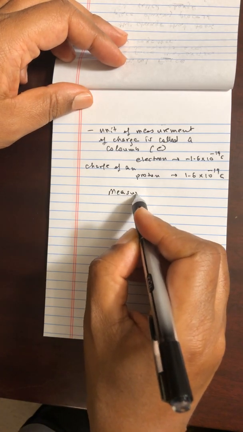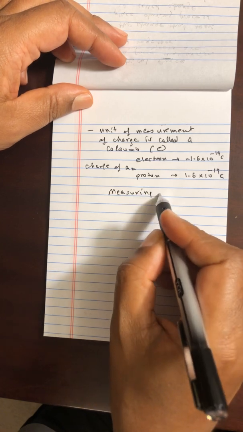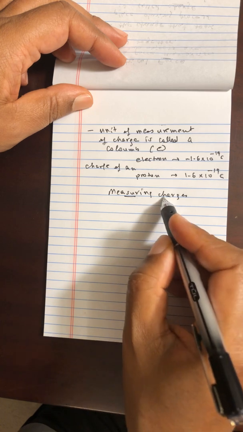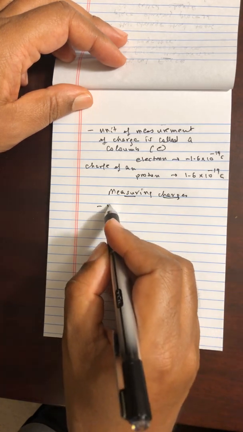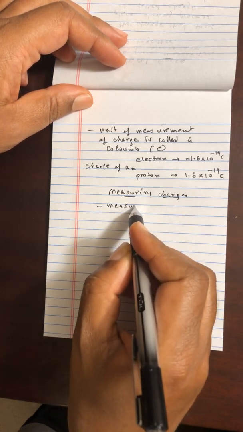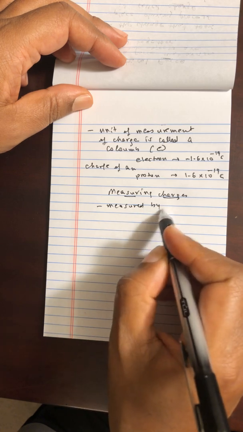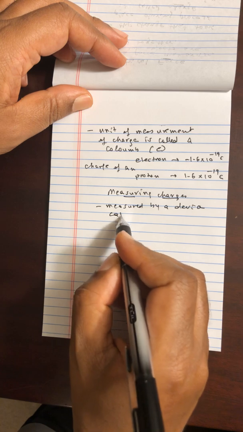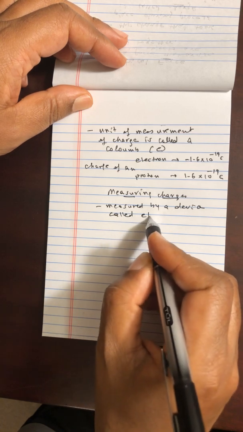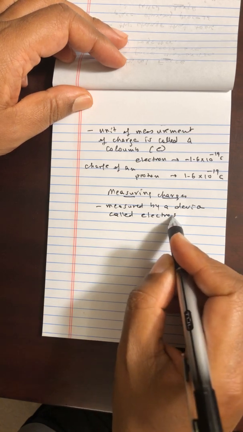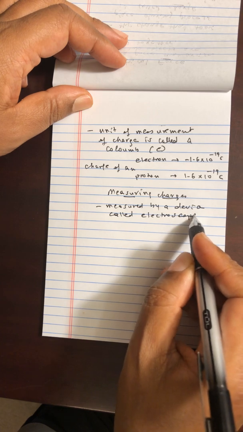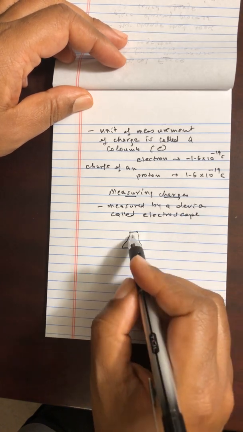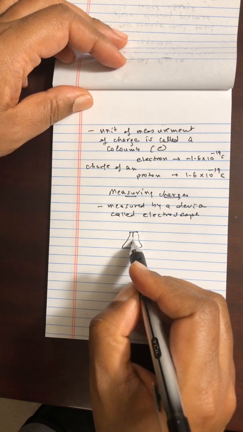Now let's see how we measure charges. Charges are measured by a device called an electroscope. An electroscope is simply a jar like this, and then you have two gold leaves like this.